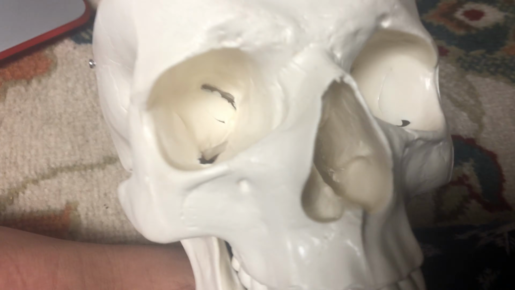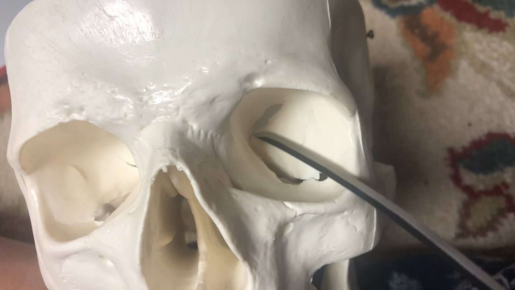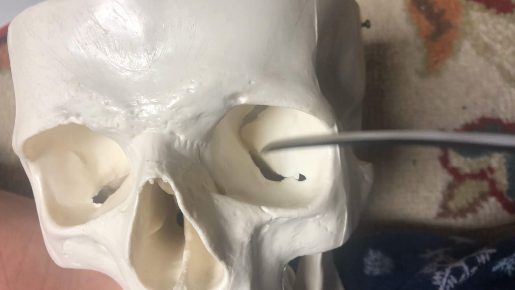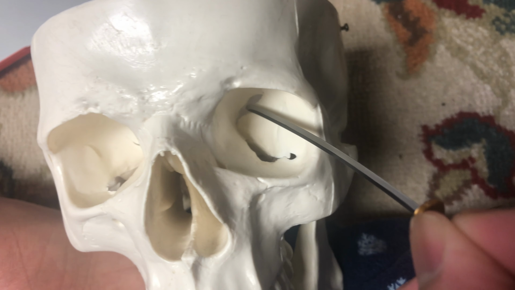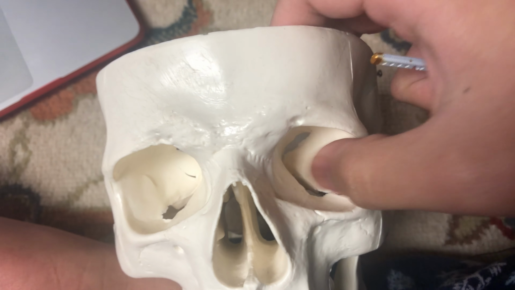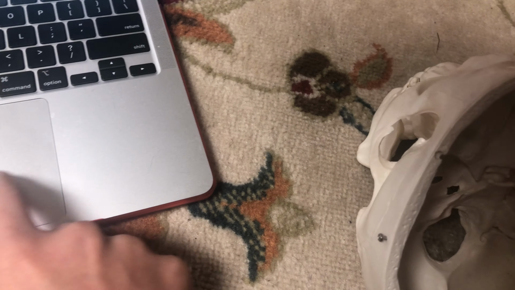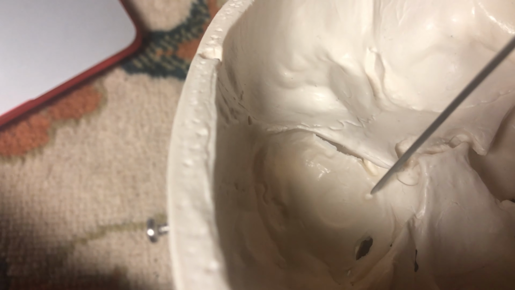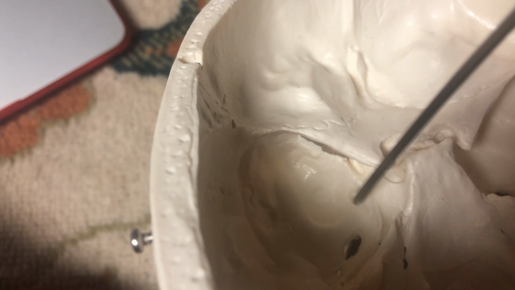And then the superior and inferior orbital fissures, you can see because they're cut out. Here's the superior orbital fissure, and then the inferior orbital fissure. Kind of makes like a V shape. And then the optic canal would be through there. On a real skull, you'd be able to tell, but this one just has the orbital fissures. The foramen rotundum is right there. Usually you could use the optic canal as a guide to find the rotundum, but I don't have the optic canal, sadly, but here's the rotundum.